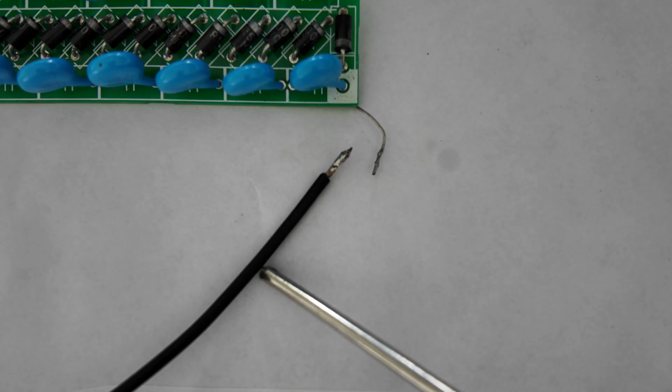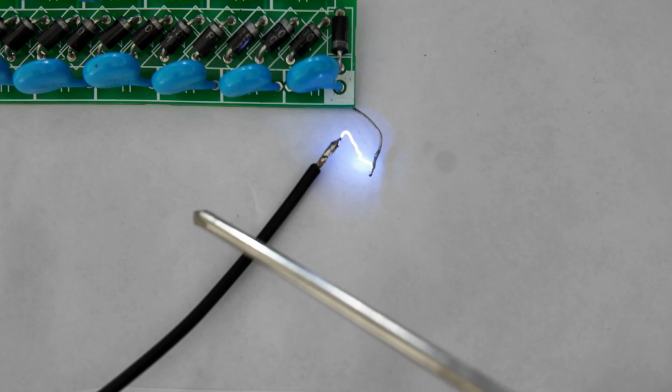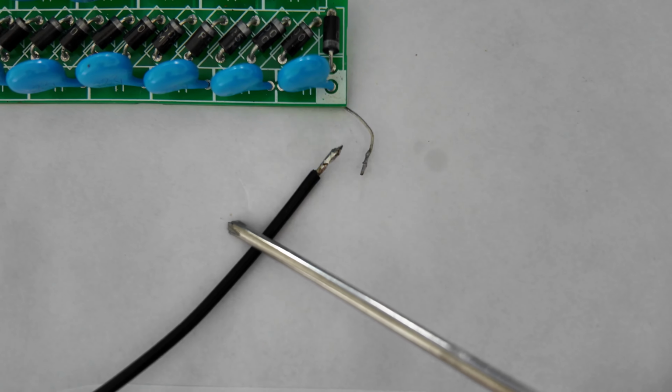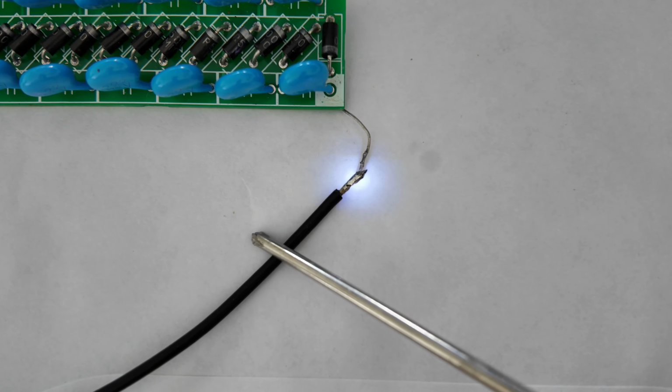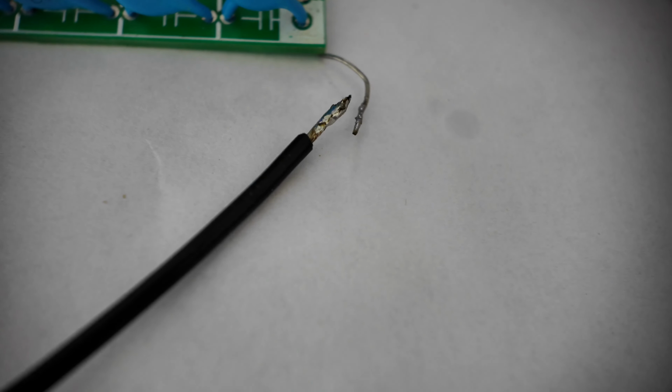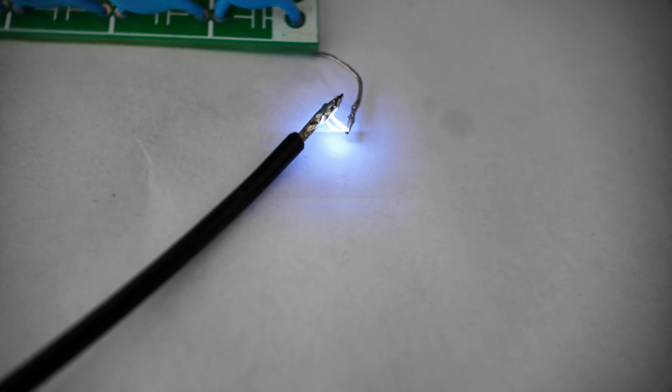Also, I'm not sure if it is well visible on the camera, but the smaller the gap, the higher the spark's frequency, because the bigger the gap, the more voltage is required, and the capacitors need more time to recharge.